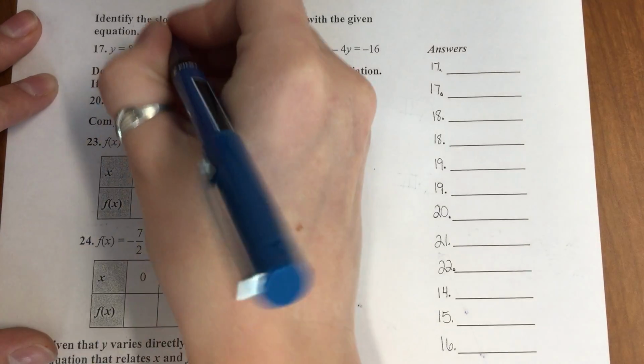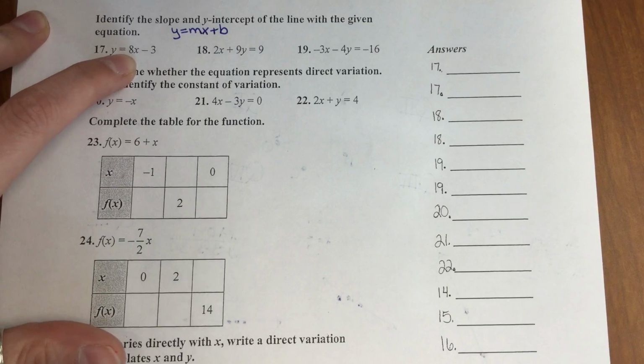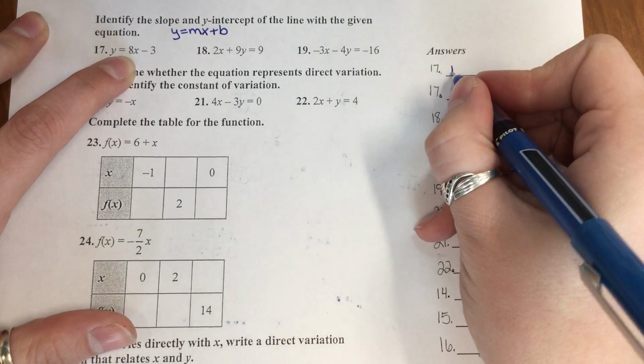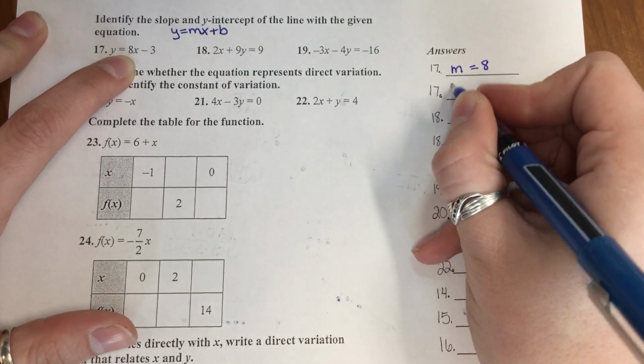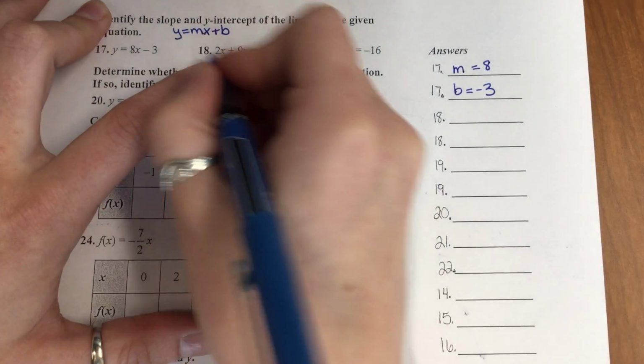Identify slope and y-intercept. y equals mx plus b. Okay, this one's already set up with mx plus b, so m equals 8, b equals negative 3. This one we have to solve for y.